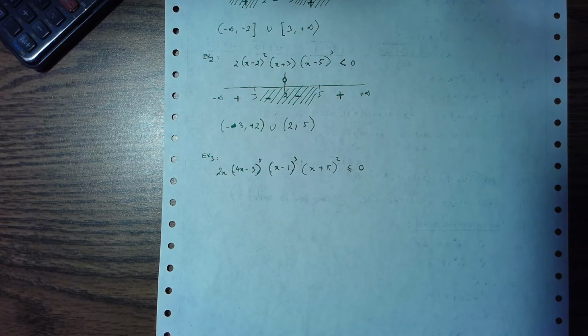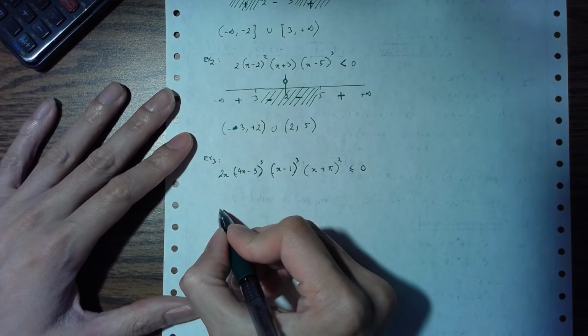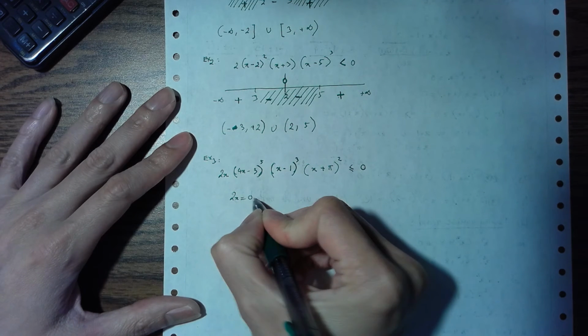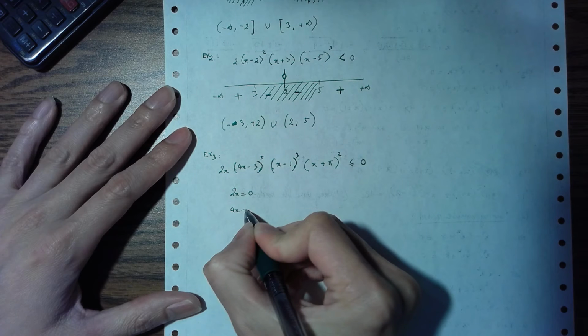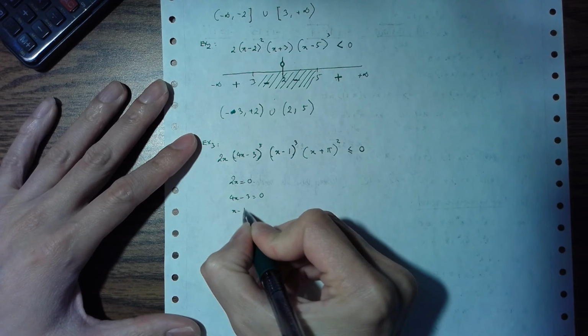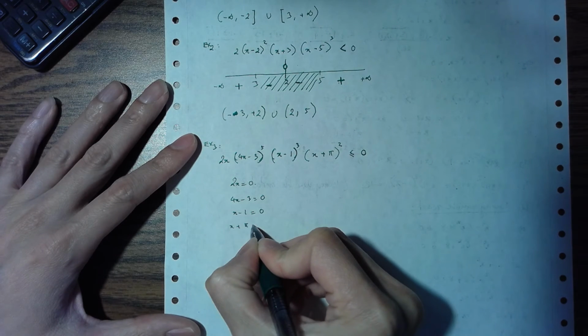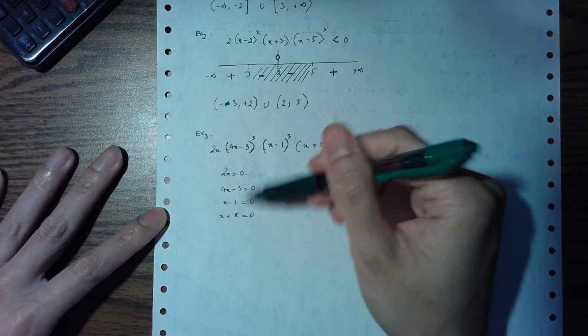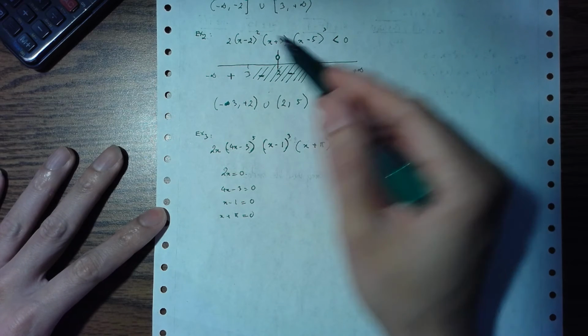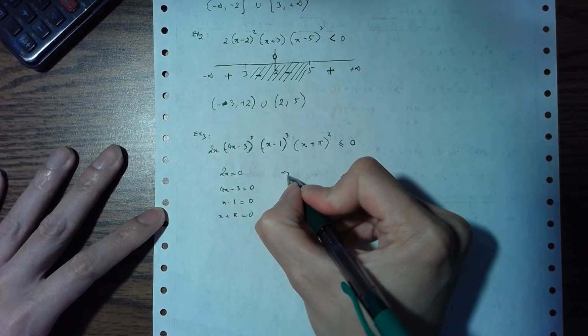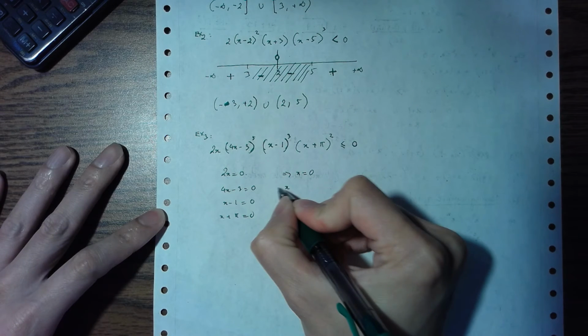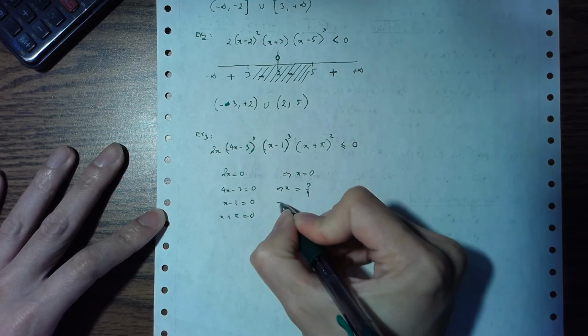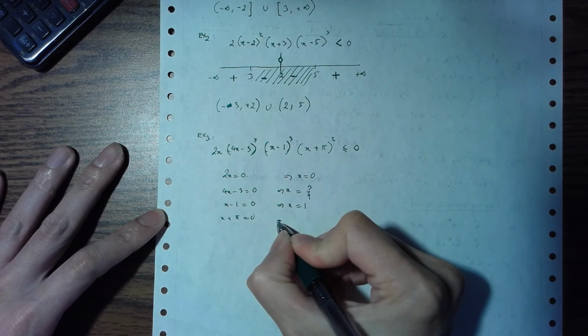So first of all, we need to analyze this. How many zeros do we have here? If we set each of them equal to 0 and solve for the x value, on the number line we have what? So 2x equal to 0, 4x minus 3 equal to 0, x minus 1 equal to 0, x plus pi equal to 0. I kind of skipped this step on the second example, because you can see right away: x equal to 0, x equal to 3 over 4, x equal to 1, x equal to negative pi.